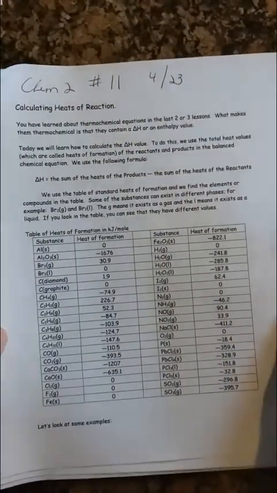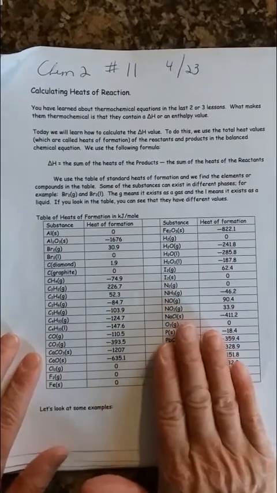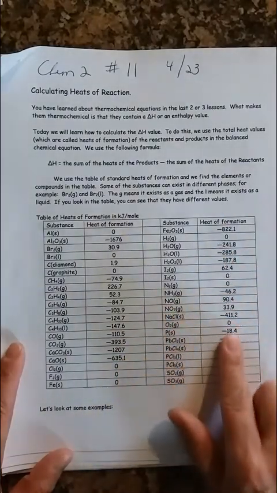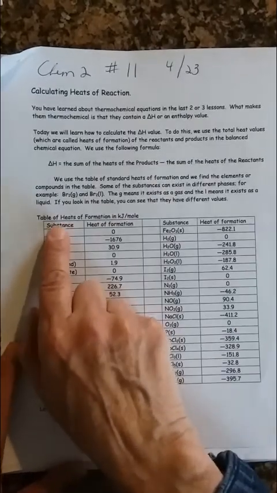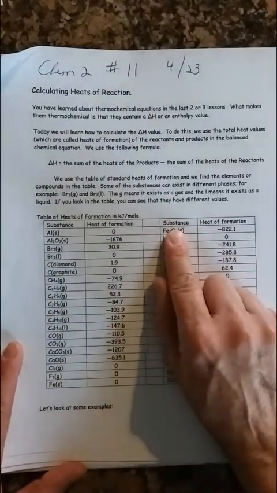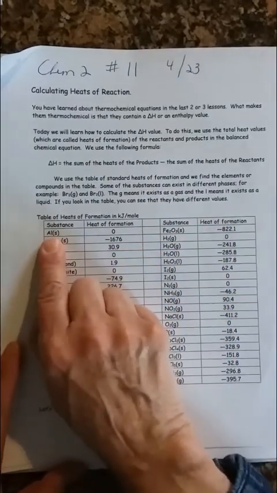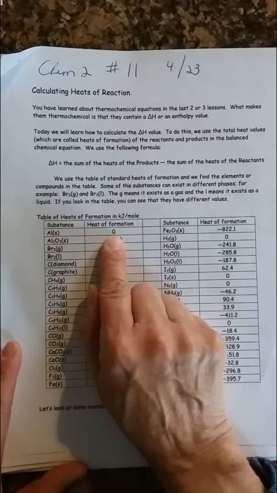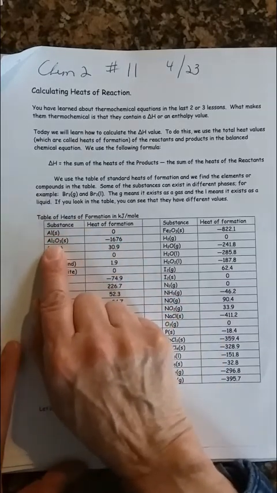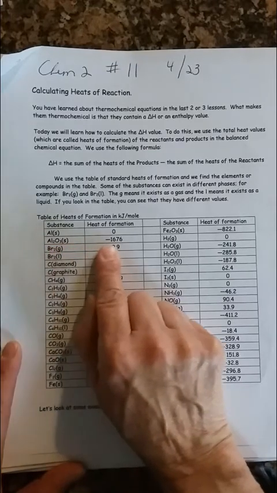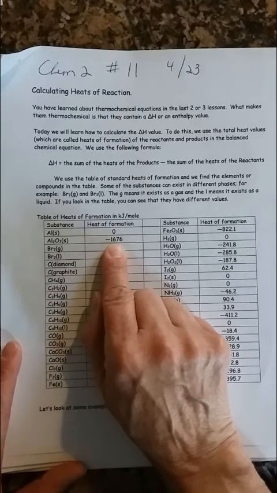table a little bit. All right, so this is the table that you're going to use, and we're going to find all the numbers we need in the table. We have the substance listed, the heat of formation, then there's a blank, and then it repeats itself, substance and heat of formation. So for aluminum in its S state, S means solid, it has a 0 heat of formation. If I look at the next thing, it's Al2O3 with an S, that S means solid. Its heat of formation is negative 1676. Okay, so that's its heat of formation.